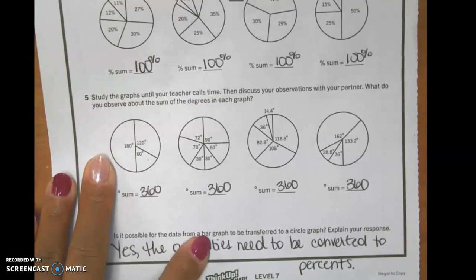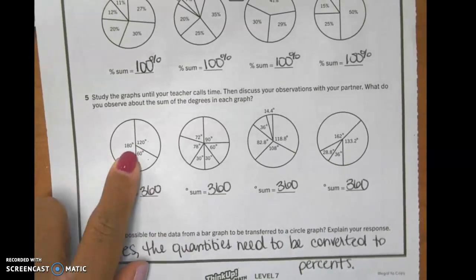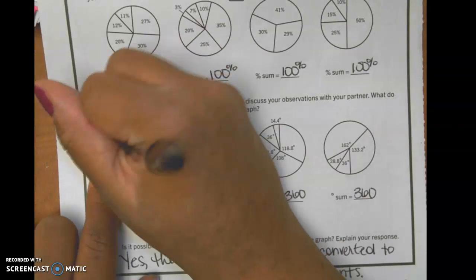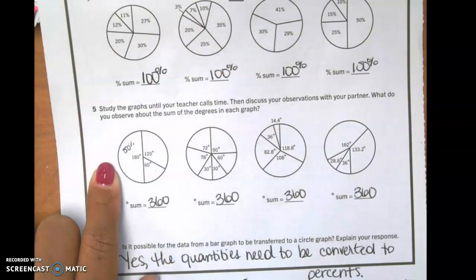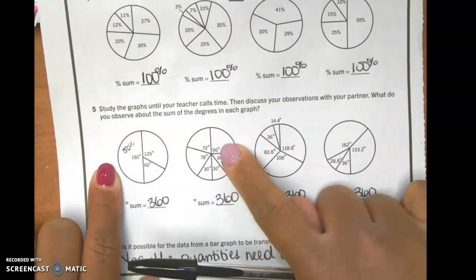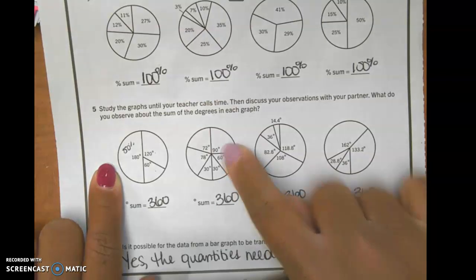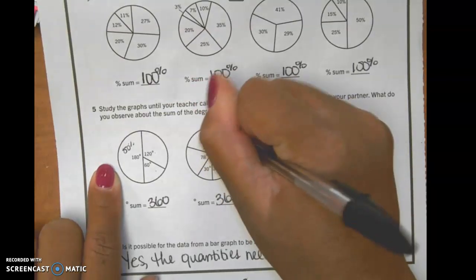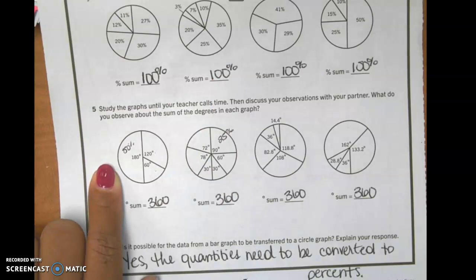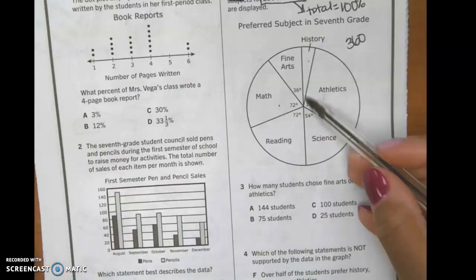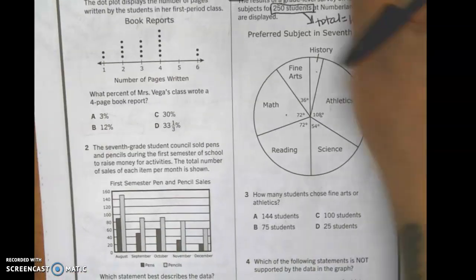Remember this? So what's half? 180. So this is 50%. What's a quarter? 90 degrees. This is 25%. Does everybody see that? Okay. Let's see if we see anything that's familiar. Do we see a 180 or a 90? No, of course not. That would be too easy.